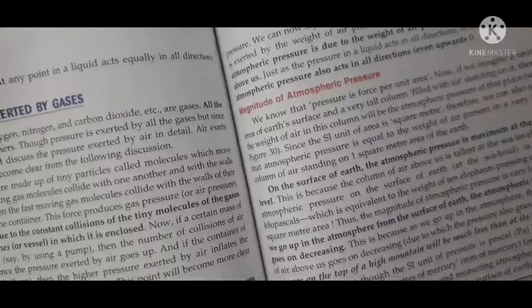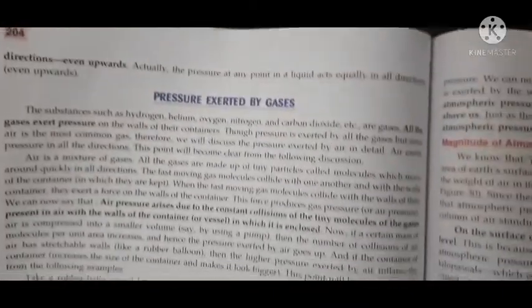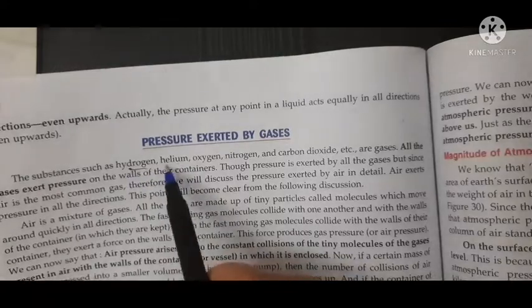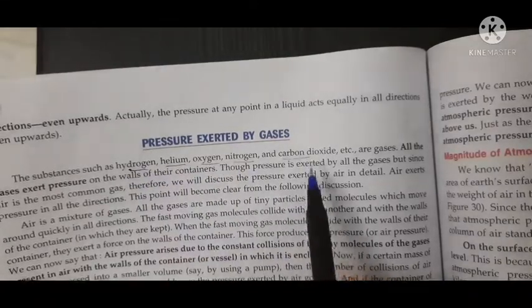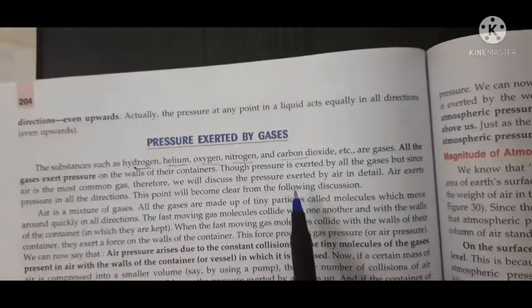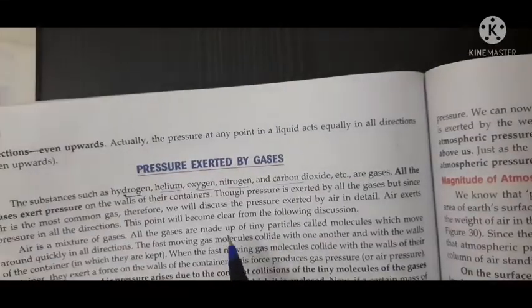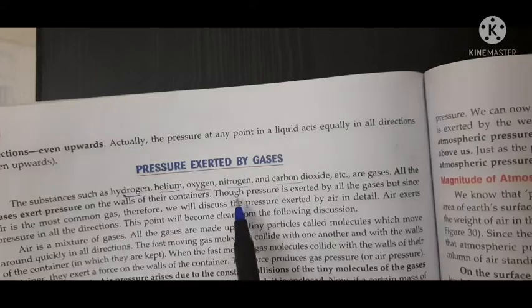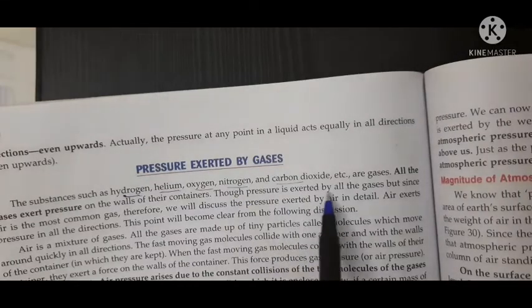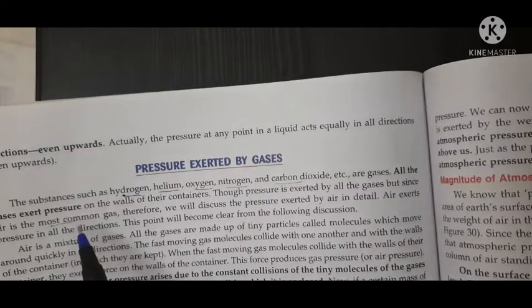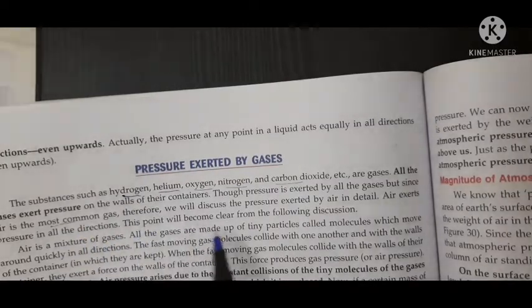Okay, so pressure exerted by gases. Now students, pressure is also exerted by gases. Hydrogen, helium, oxygen, nitrogen, carbon dioxide, they all are gases, and all the gases exert pressure on the walls of the container and also at the bottom of the container. The pressure is exerted by all the gases, but since air is the most common gas, we will consider air in all the activities, okay.